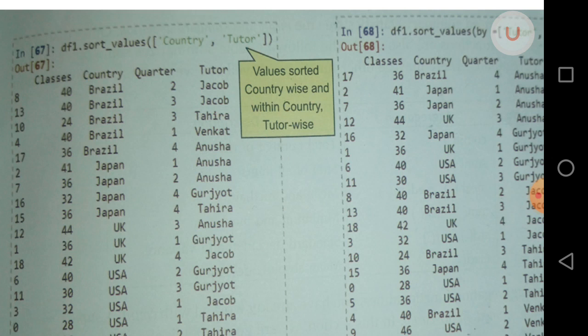So we can easily see that. When data is sorted according to country name, the first country name which will appear on the screen is Brazil, and Brazil actually contains four rows. Brazil appears four times in column country.